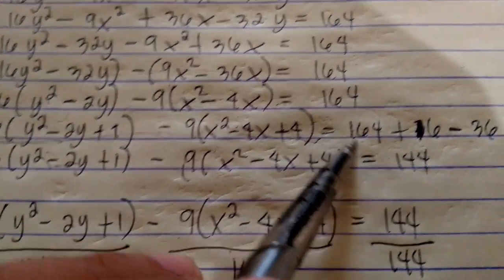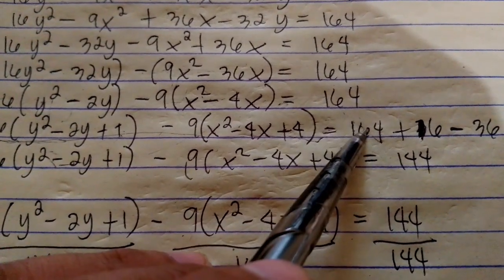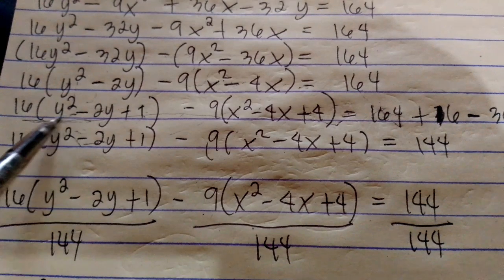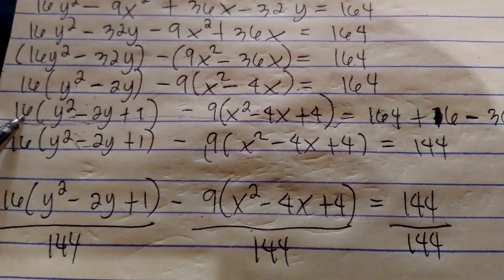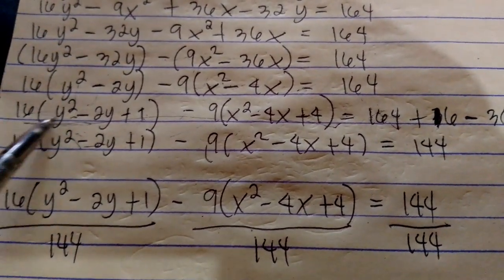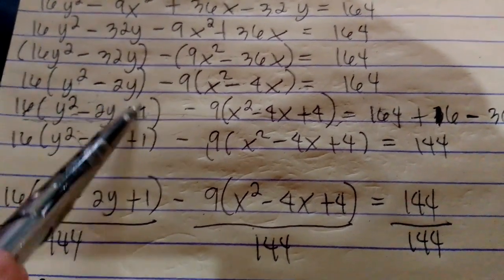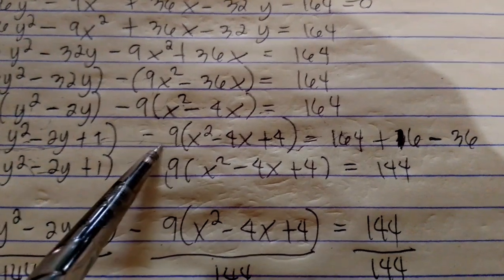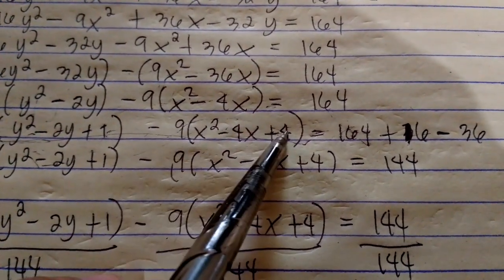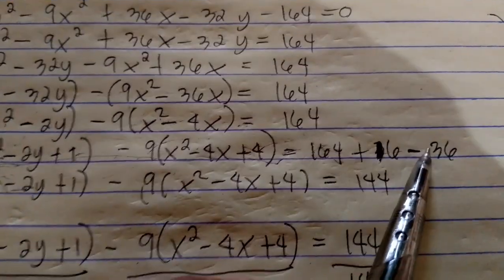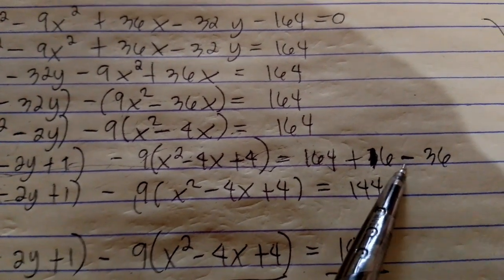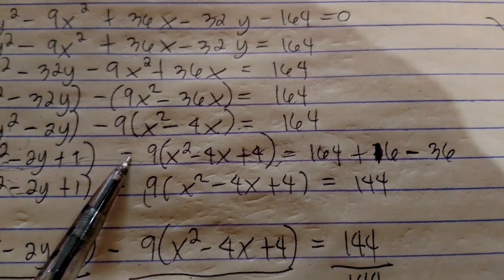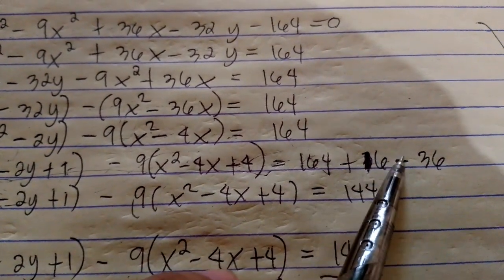The right side of the equation is 164. To make it even, this 16 times 1 must be added to the right side, and also this 9 times 4 will be added to the side of 164, but copy the negative sign.